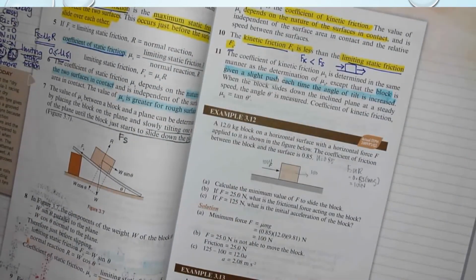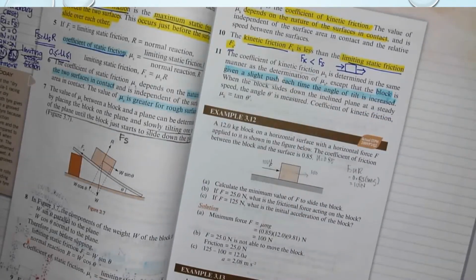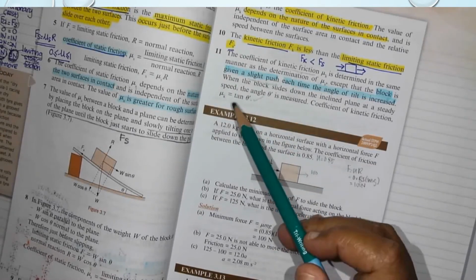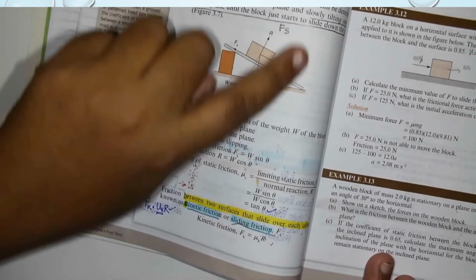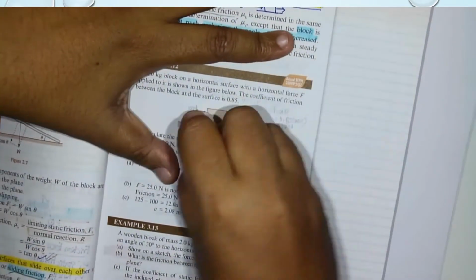So the friction is kinetic friction, and how do you determine mu k? You determine mu k in the same manner: mu k equals tangent theta. No need to memorize this formula. No need to memorize. This is just an example. This figure will change. Now let's do example 3.12 together.